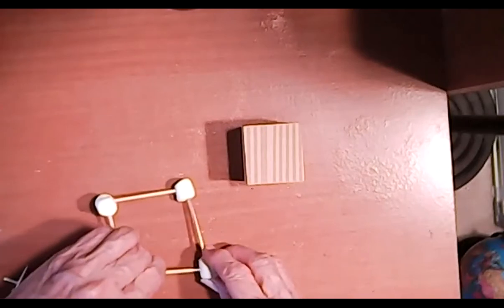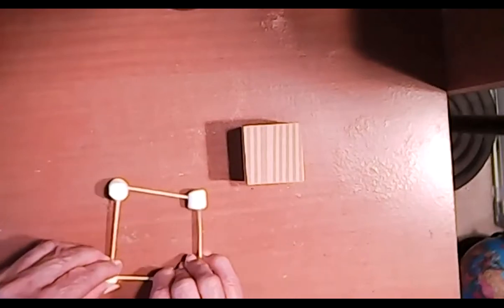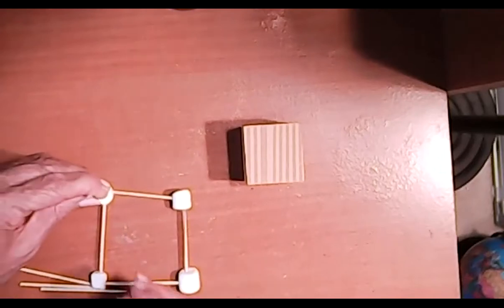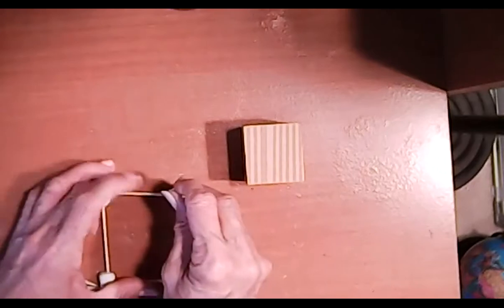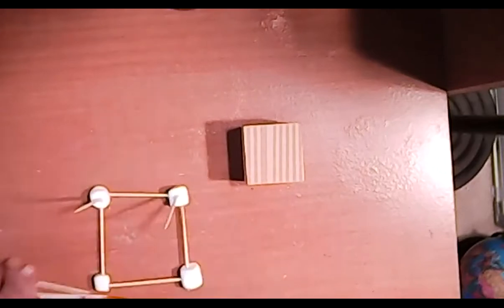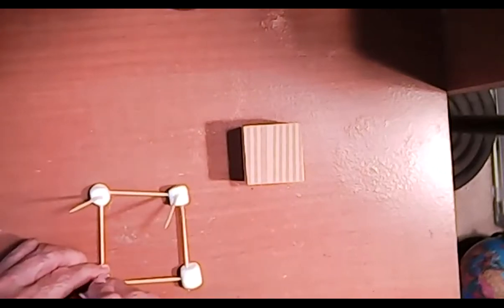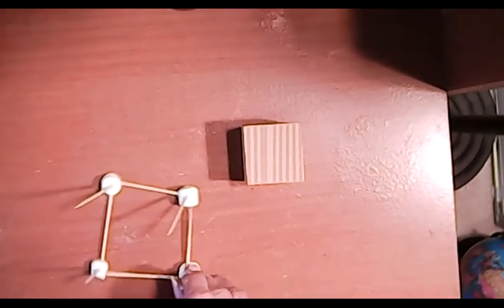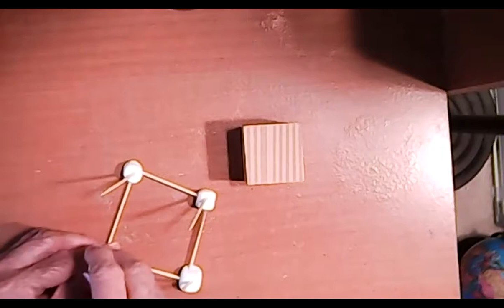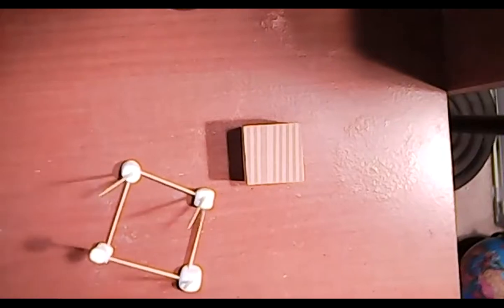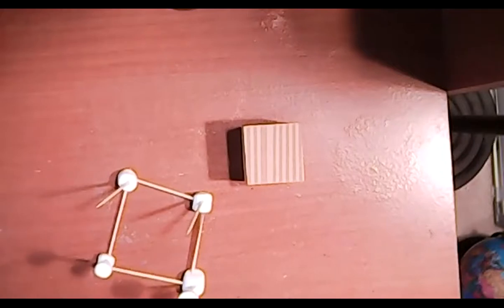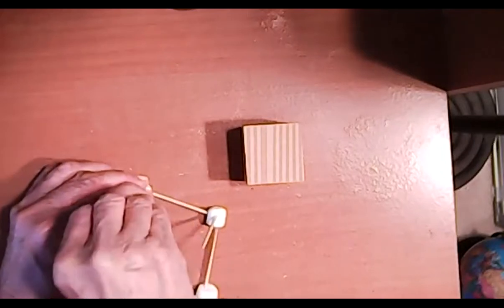So that's the 2D part. And then make your cube stand up. And then you put your marshmallows here. You're making a cube.